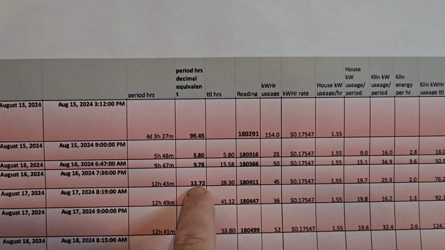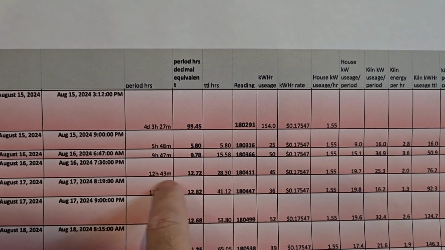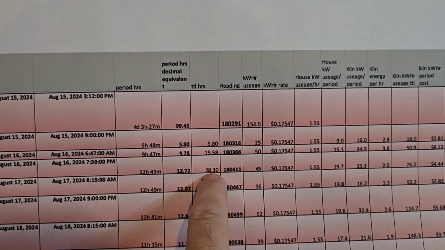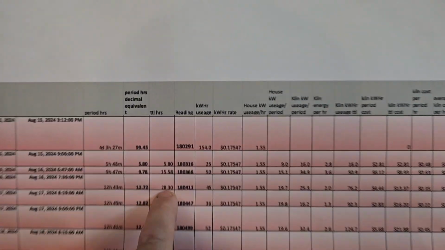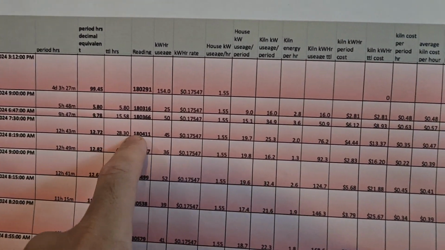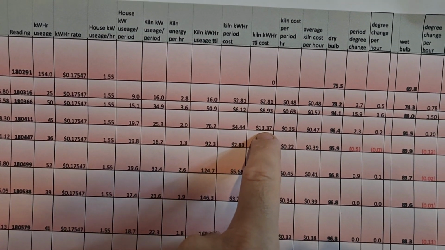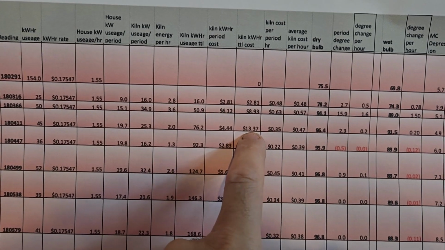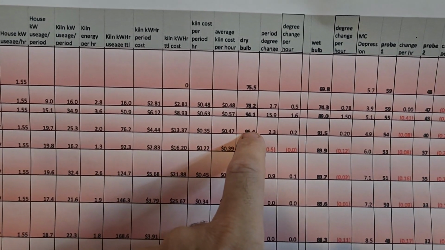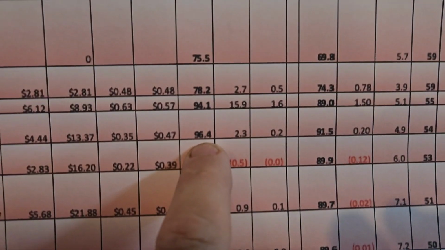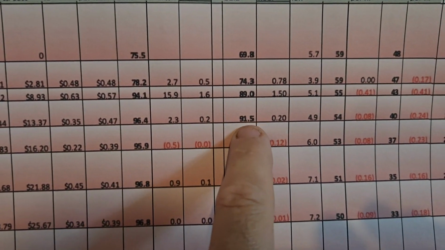Total runtime for the kiln is now 28 hours. Kiln total cost is $13. Dry bulb is at 96 now. Wet bulb's at 91.